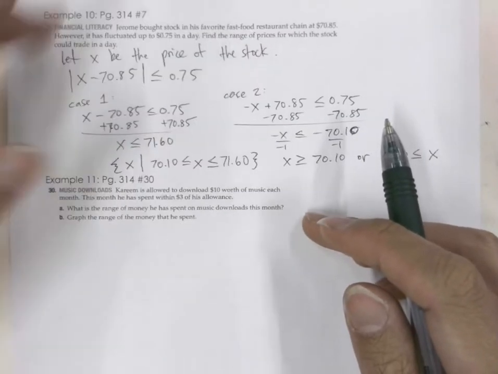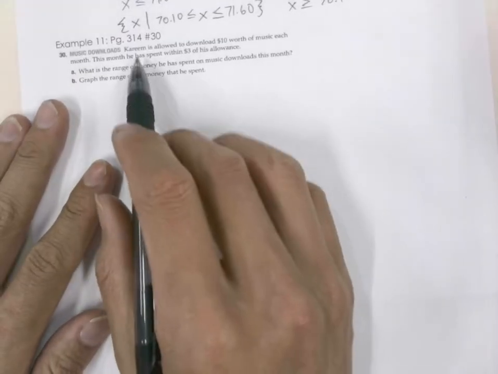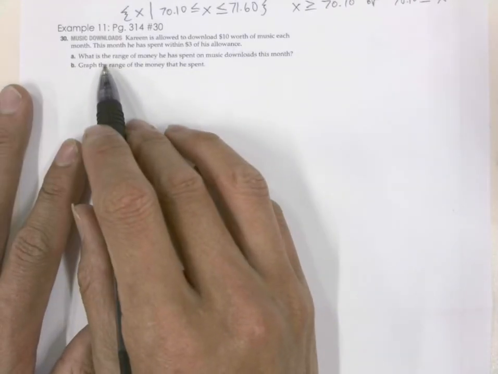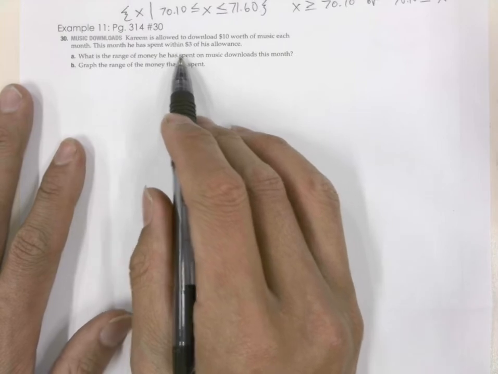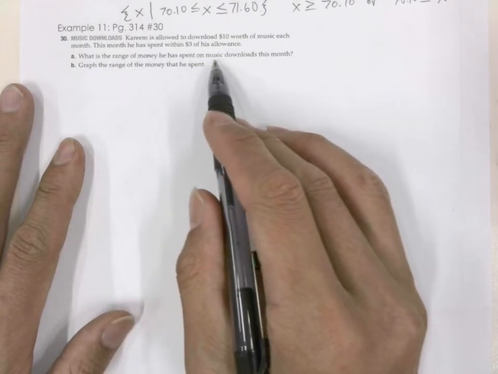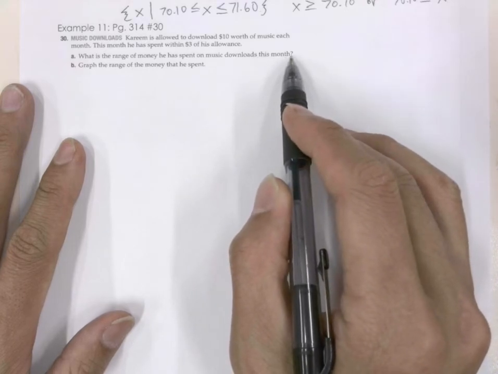Alright, let's go ahead and do the last problem. Kareem is allowed to download $10 worth of music each month. This month he has spent within $3 of his allowance. What's the range of money he spent on music downloads this month?